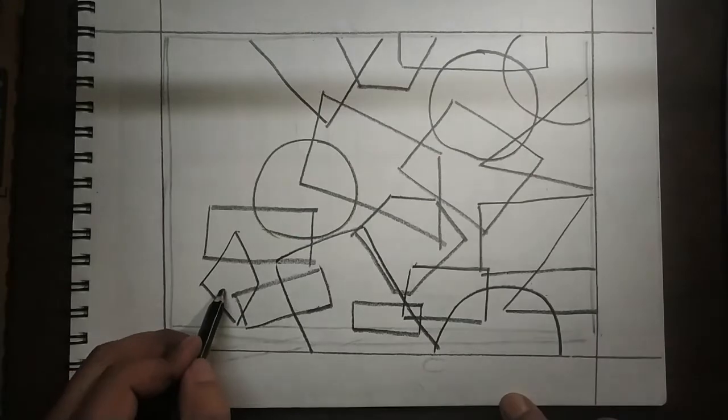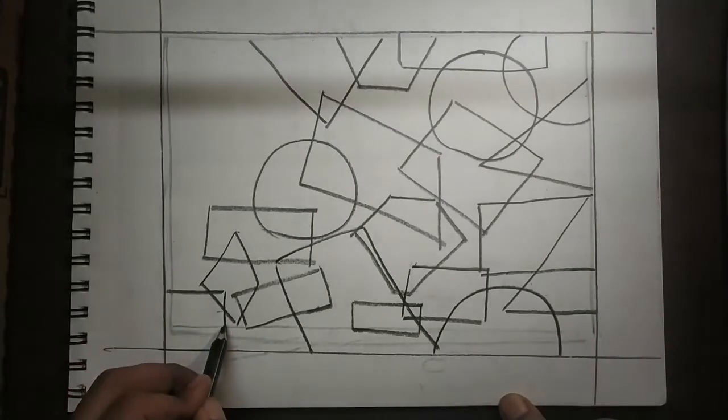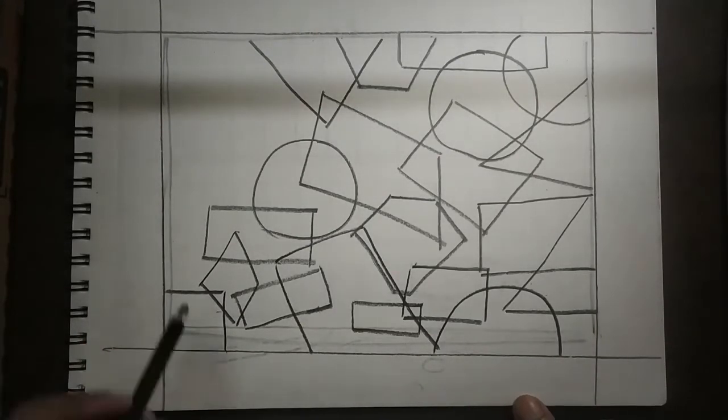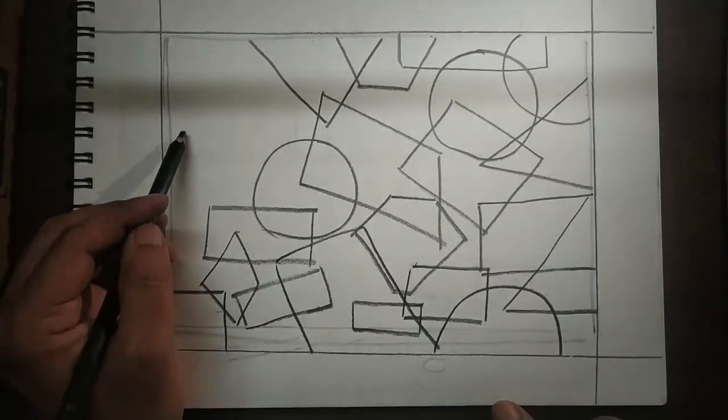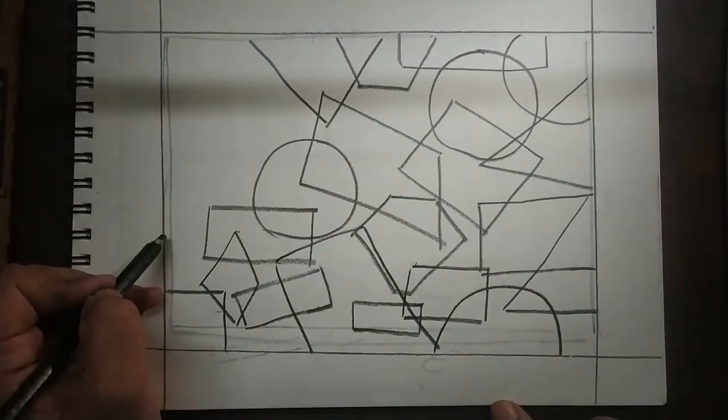Same way. So completely fill your paper with all these geometrical shapes.